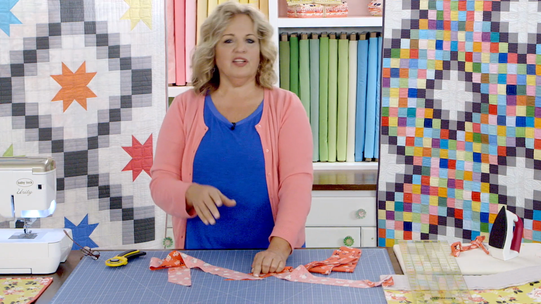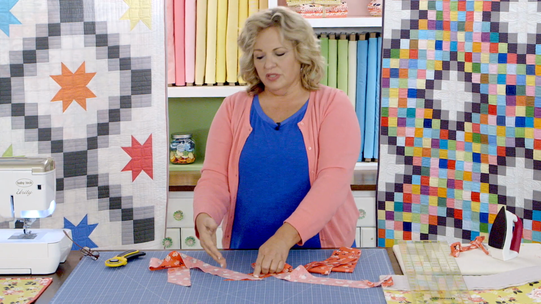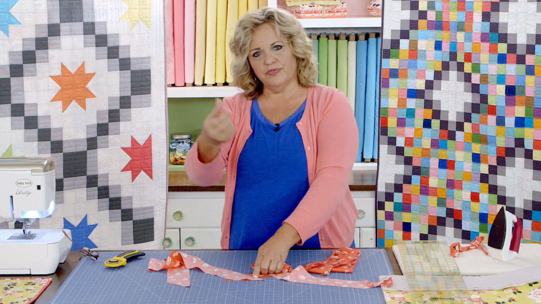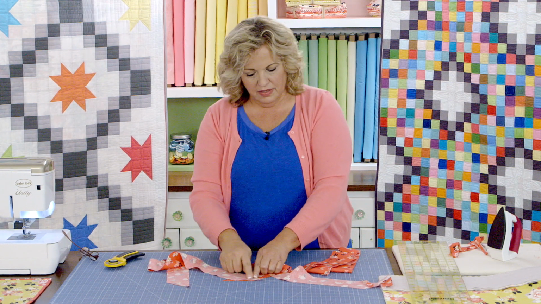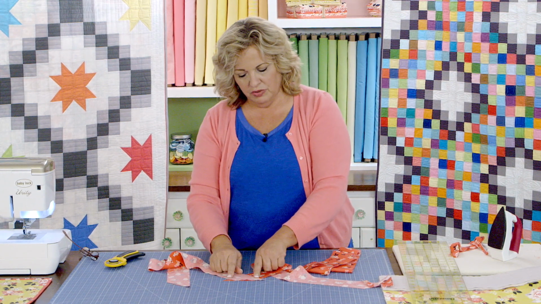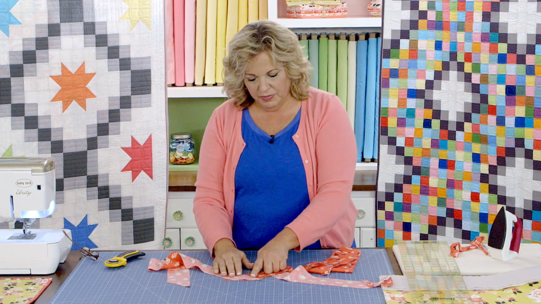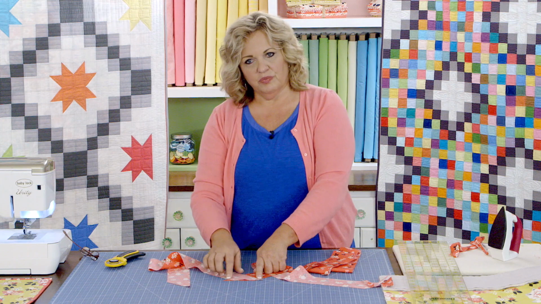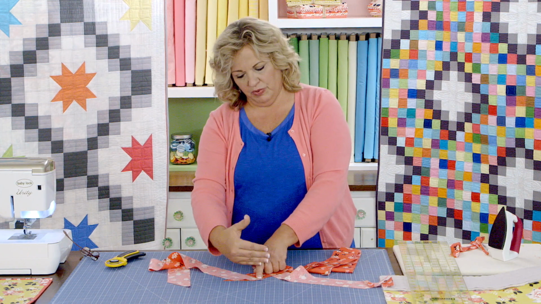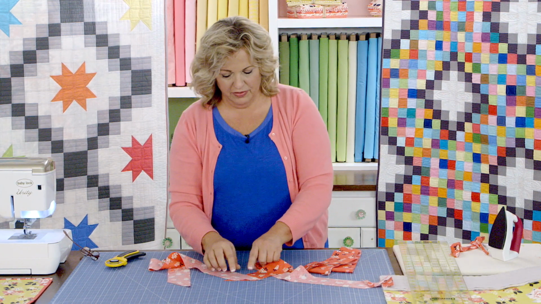And again, this kind of goes back to, remember when I was talking about taking that nice full 1/4 inch seam? That rule also applies to when we're sewing those binding strips together. This does not need to be a scant. We want a nice strong seam when we're sewing these bias strips together.